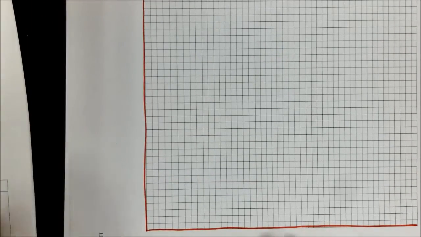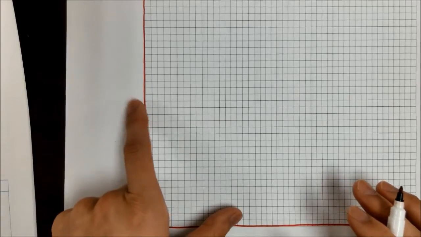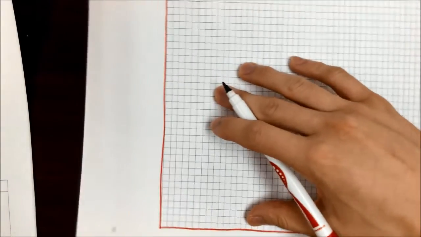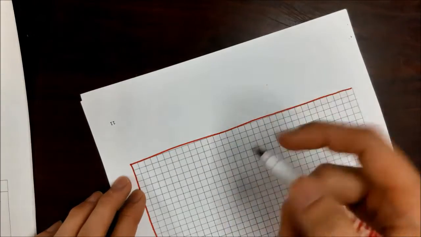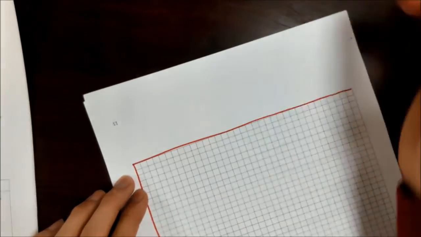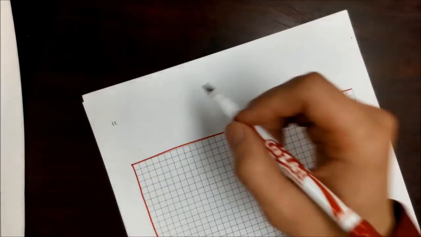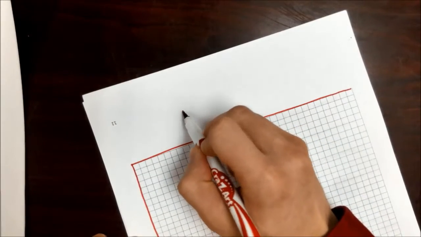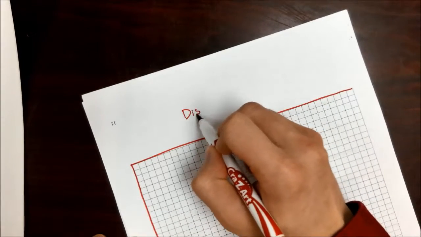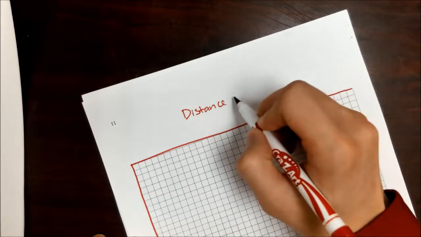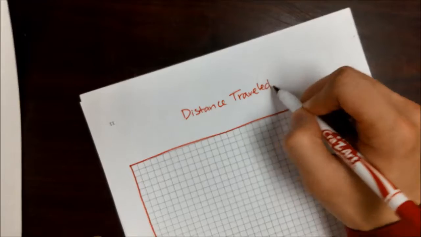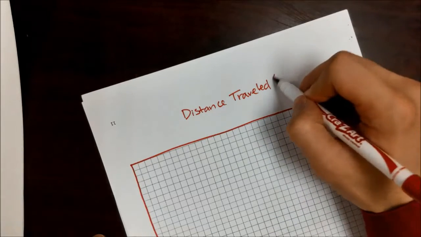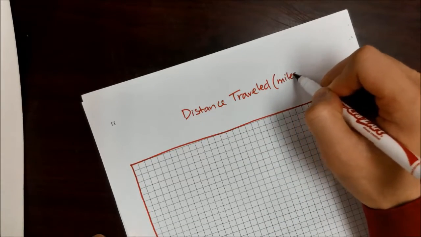Alright. So, my y-axis, this is my y. I'm going to put distance traveled. Okay, and our units is miles.